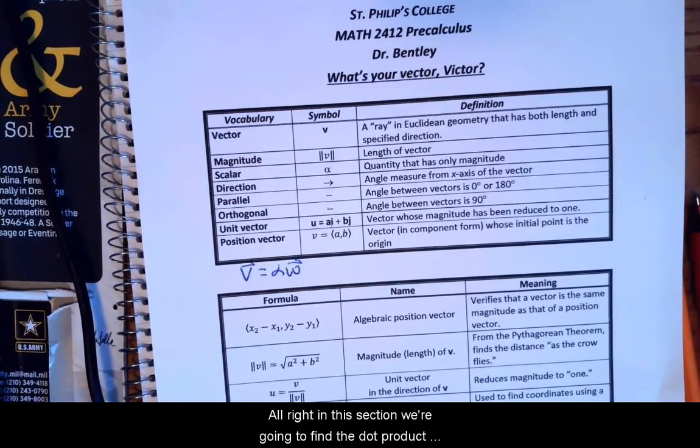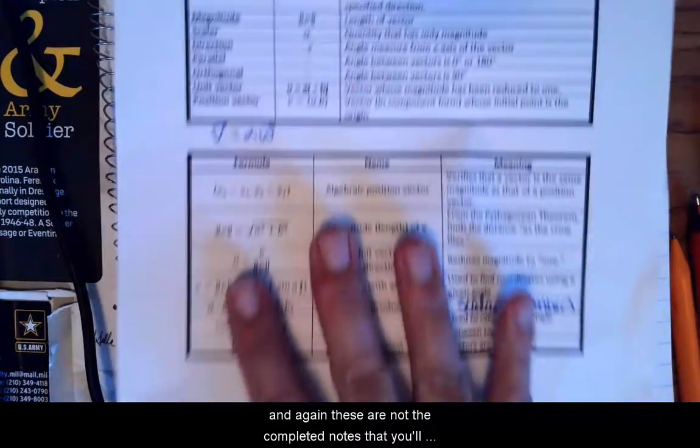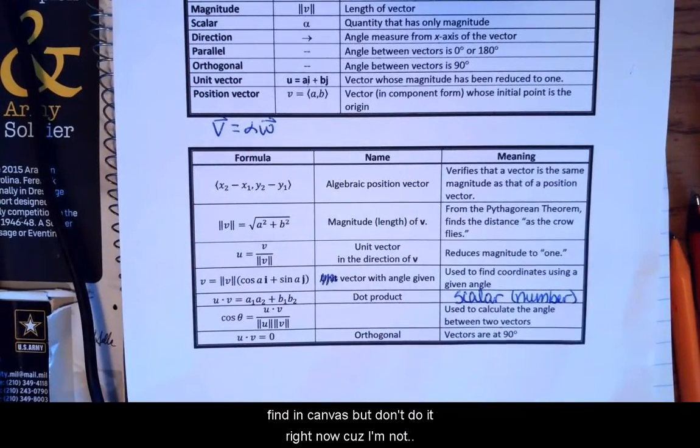All right, in this section, we're going to find the dot product between two vectors. So we're going to move down here a little bit. And again, these are not the completed notes that you'll find in Canvas, but this will have to do for right now because I'm not done typing.